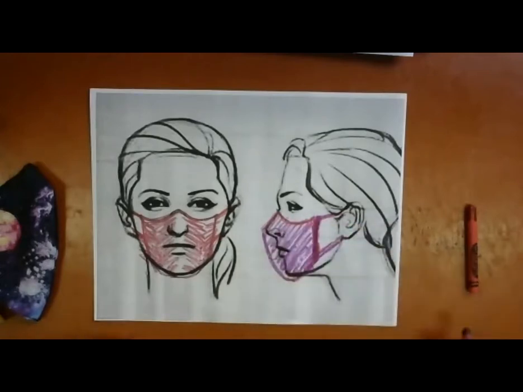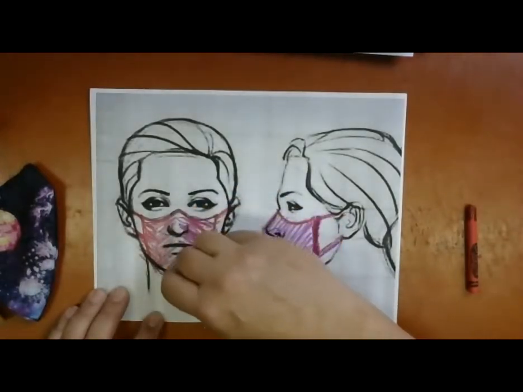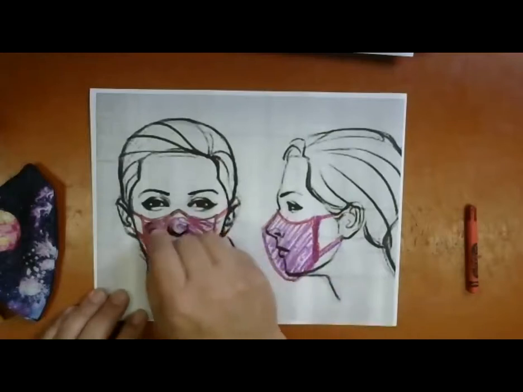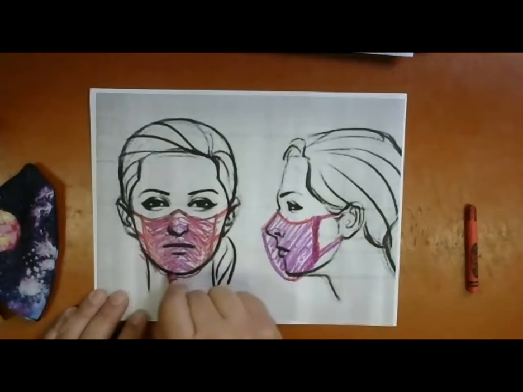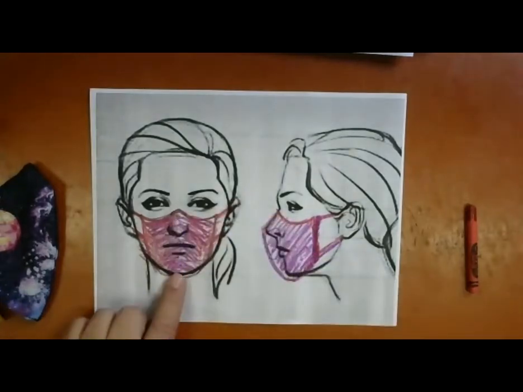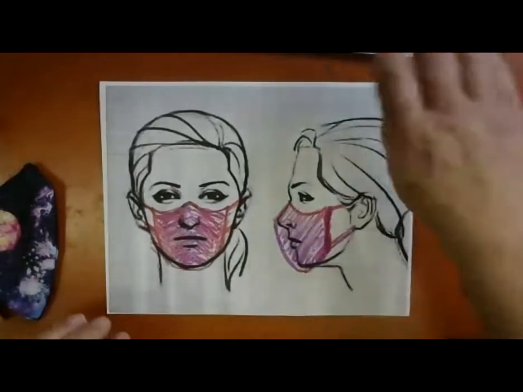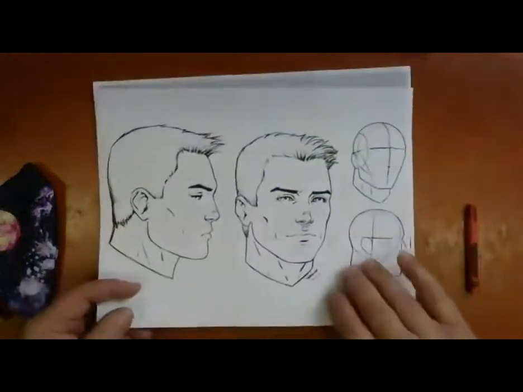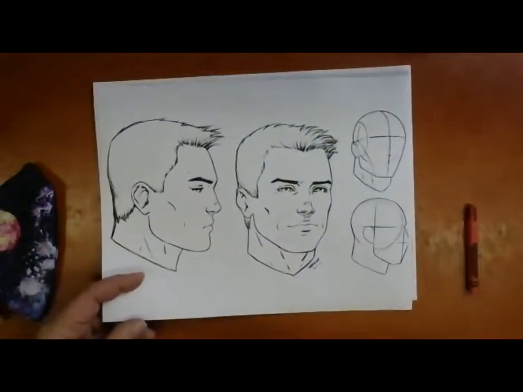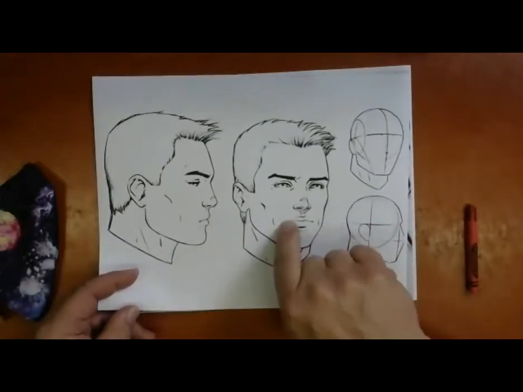How can we make this mask work so that it's flattering, has really good filter and breathability, and is a fashion statement that actually works for people? So I'm going to be putting these blanks in our coursework as our first assignment. Your first assignment is to draw masks onto these guys.